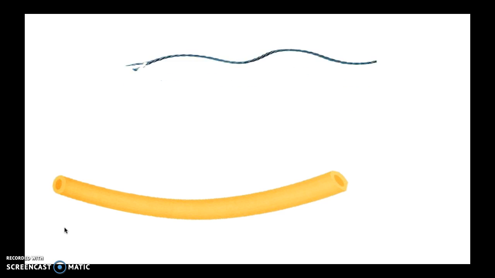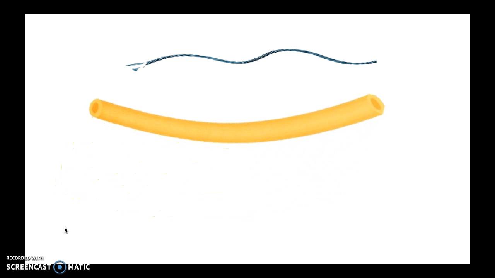Let me get that handy dandy string. There's that string. Oh man, it is too hard to tell which one is bigger because they're not close to one another. What could I do to help me out when I'm comparing these two lengths? You got it again, friend. I'm going to move them so their endpoints are together. Zoop, and slide them together.